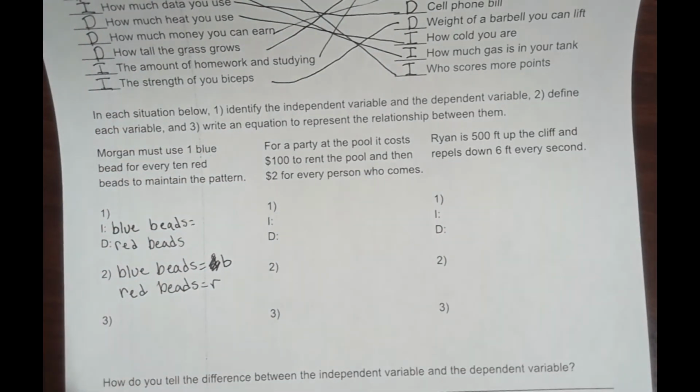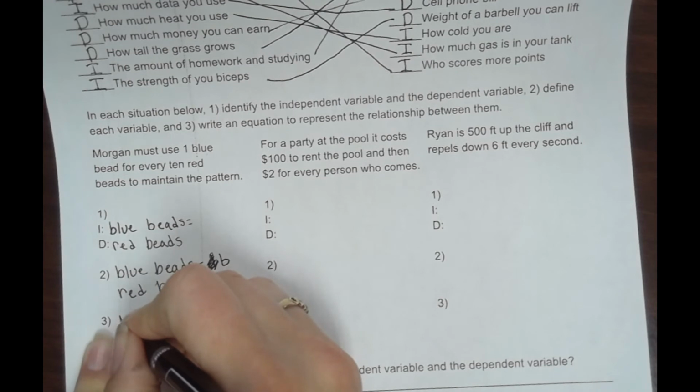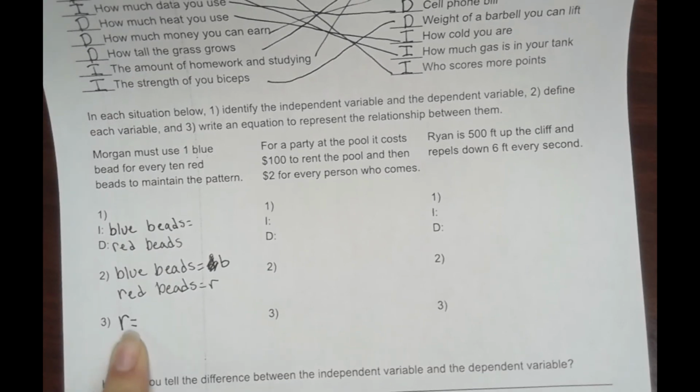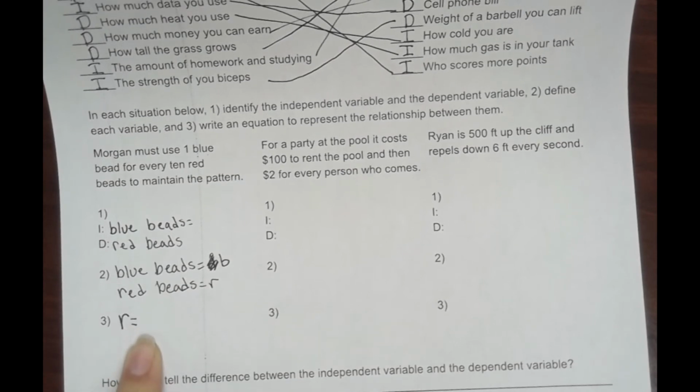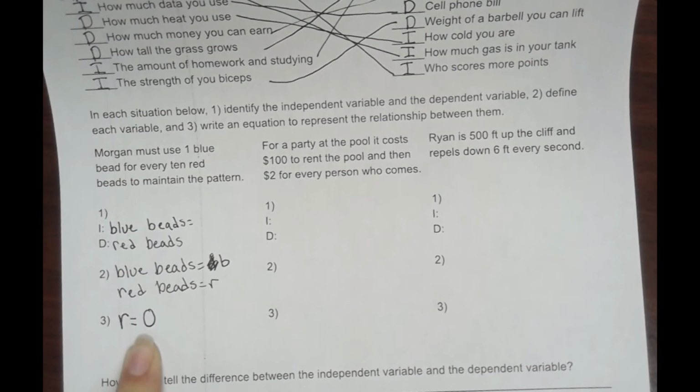So, we're trying to figure out how to get the output. So, whenever I start an equation, it's easiest for me to think, how do I get my output? So, how do I figure out how many red beads she's going to need? So, output equals, how many beads would she start with when she starts making this bracelet? There's always a starting point. Well, before she's started doing anything on the bracelet, there's probably 0 beads. So there's my starting point.